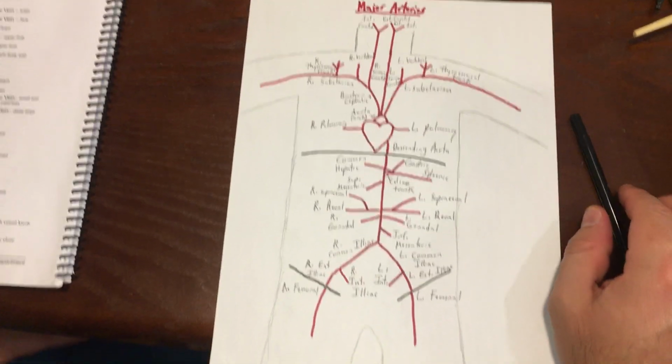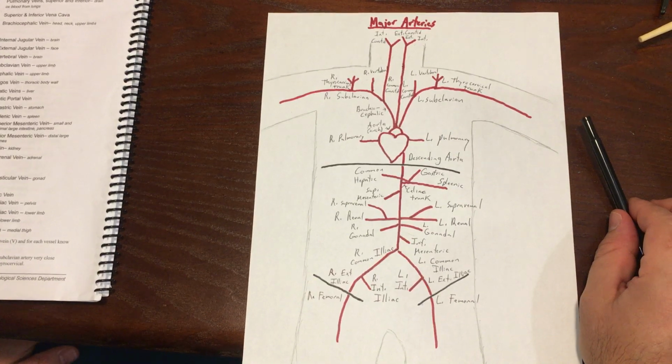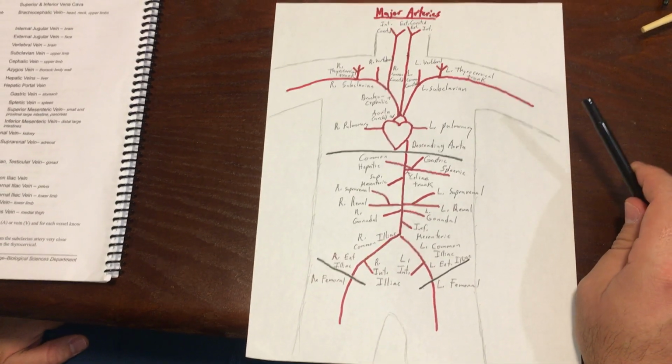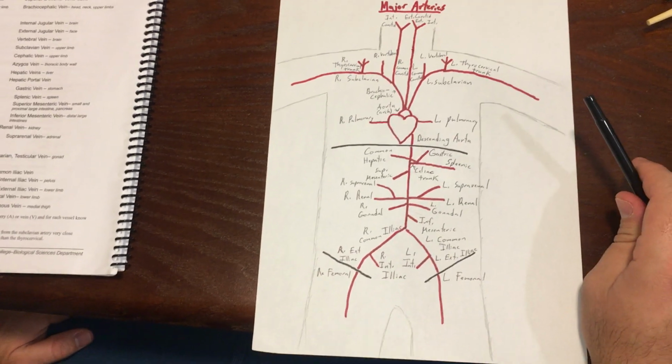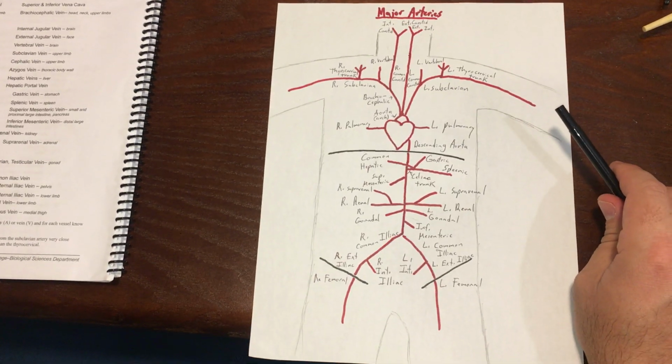Okay, so I'll have 2 more videos, one on all the major veins you need to know and one on the hepatic portal system, and you should be good to go for your roadmap for vessels for this next lab exam. Good luck, guys.